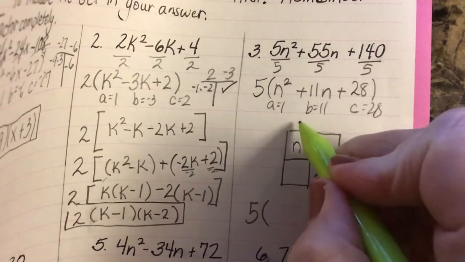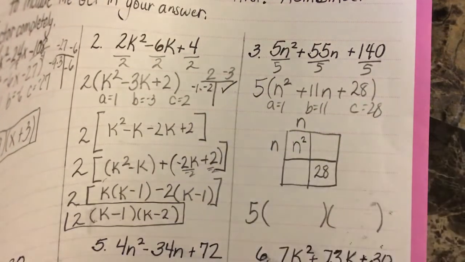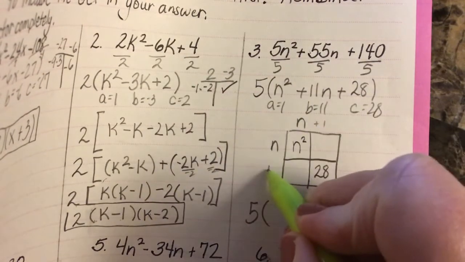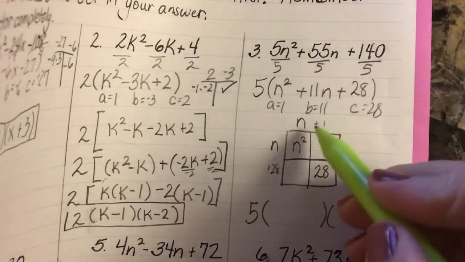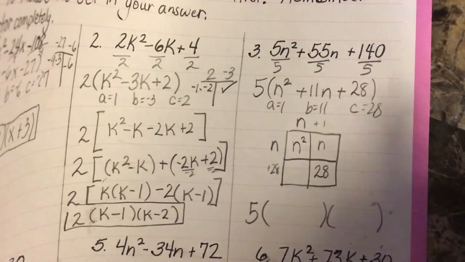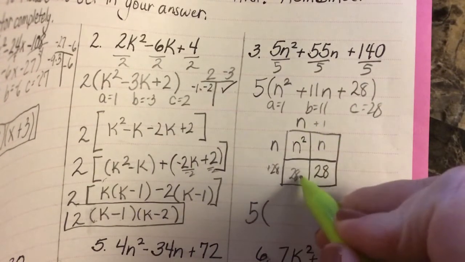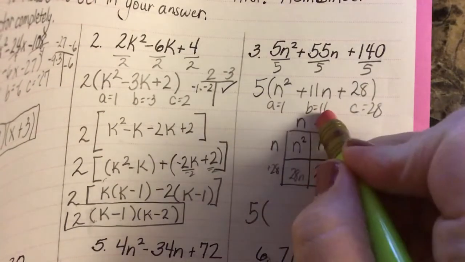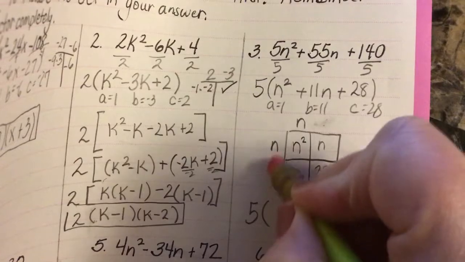And to get n squared, it would be n times n. To get 28, I could do positive 1 and positive 28, but 1 times n is 1n. n times 28 is 28n. Do these two add together to give me 11? Well, the answer is no, so let's erase.